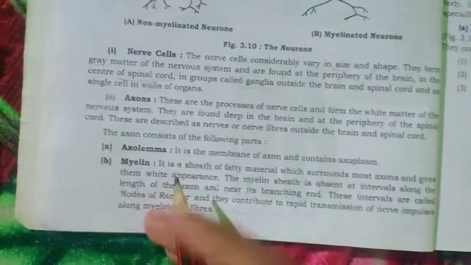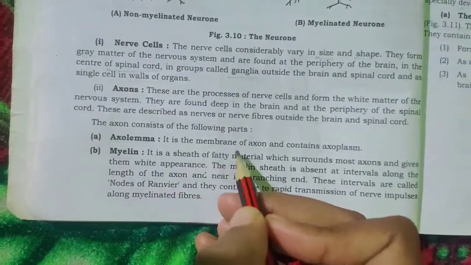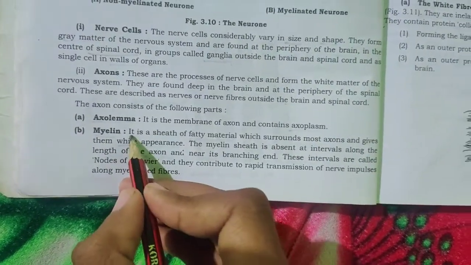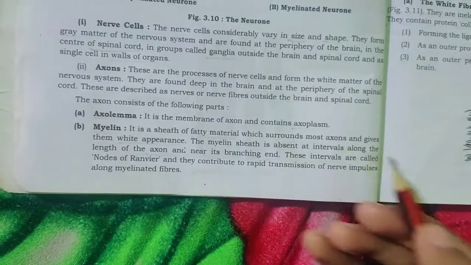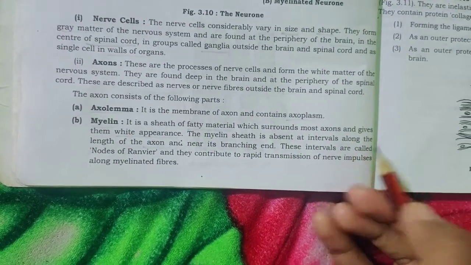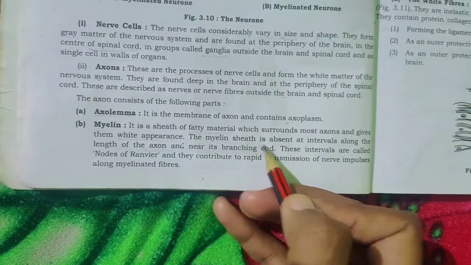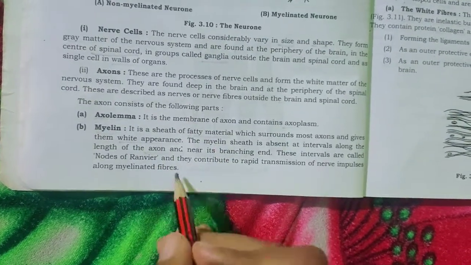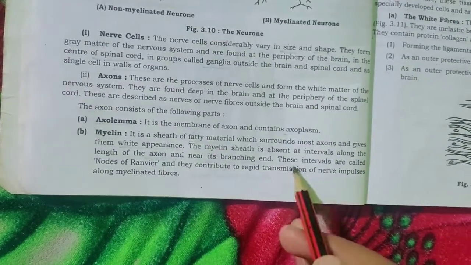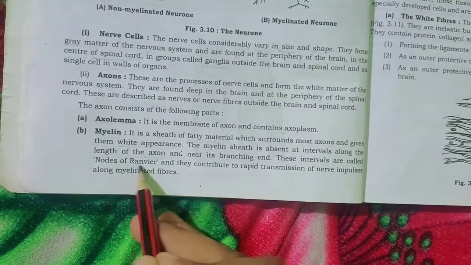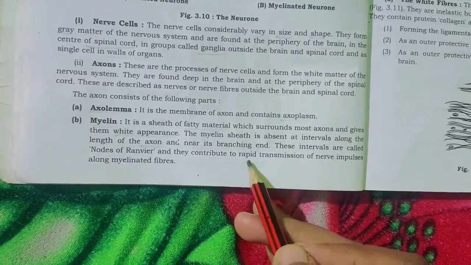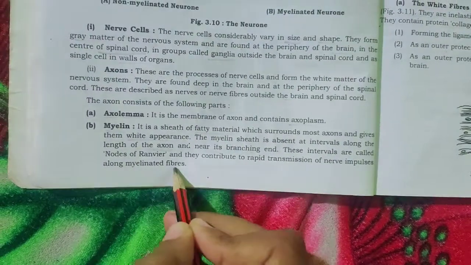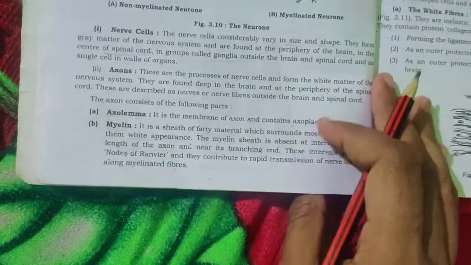Okay, now the axolemma. It is the membrane of the axon and contains axoplasm. Myelin. It is a sheath of fatty material which surrounds most axons and gives them a white appearance. The myelin sheath is absent at intervals along the length of the axon and near the branching ends. These intervals are called nodes of Ranvier, and they contribute to rapid transmission of nerve impulses along the myelinated fibers. Okay, that is the myelin.